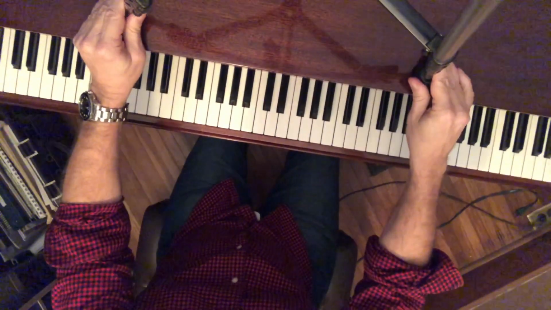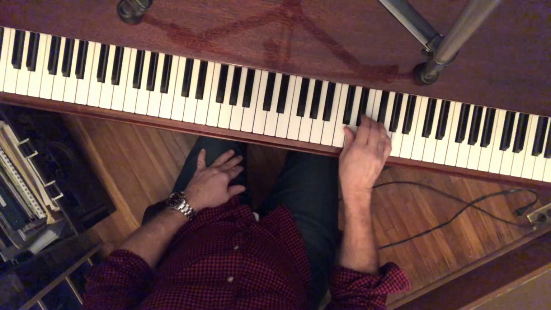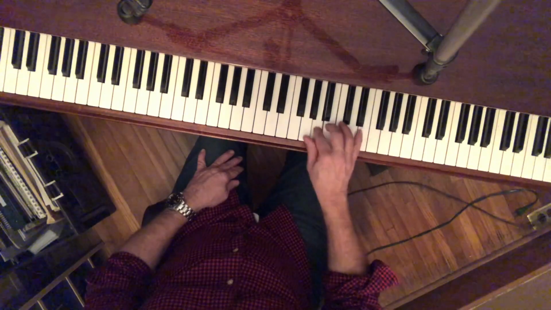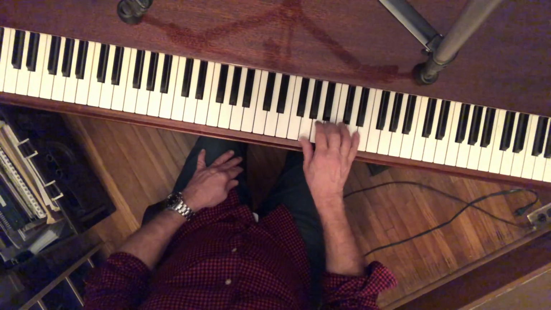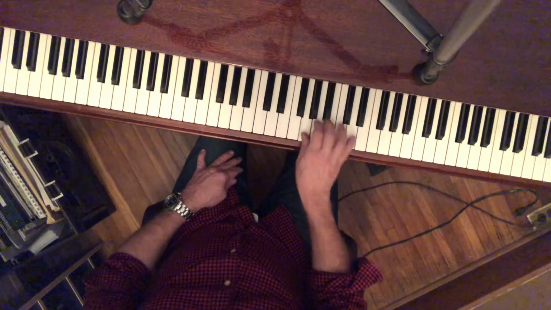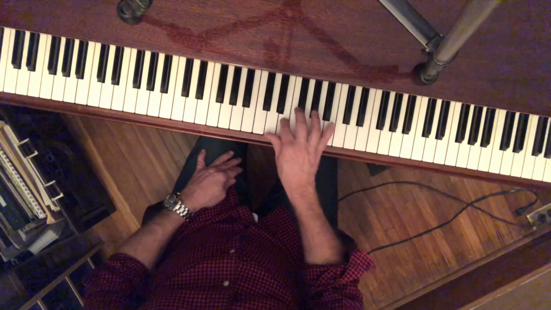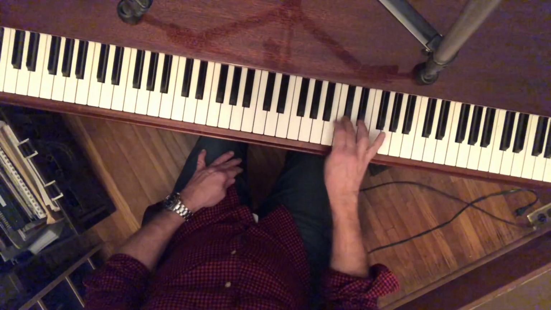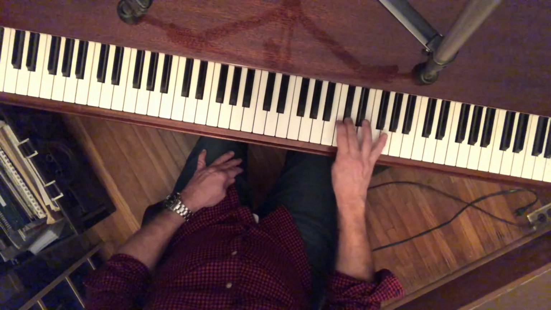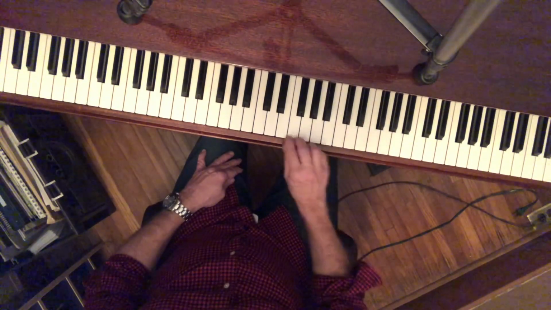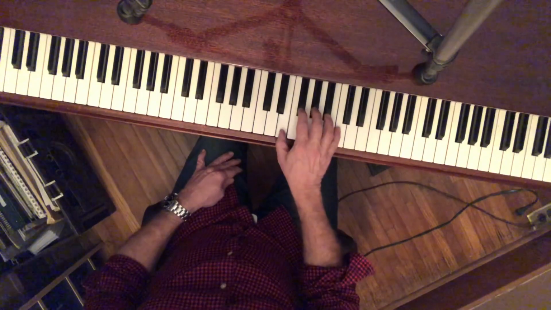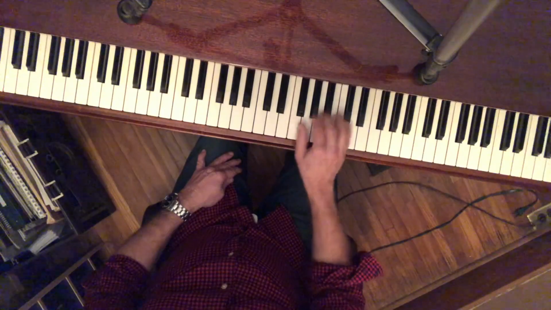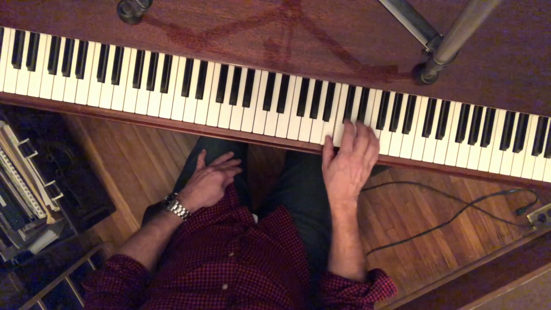So for the key of G, we would use this first note here. For the key of D, we would use these two. For the key of A, we would use these two and this one. For the key of E, we would use these two and these two. For the key of B, we would use all of them, all 5.